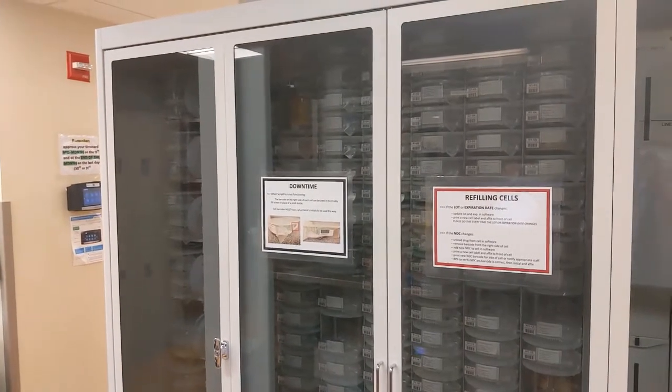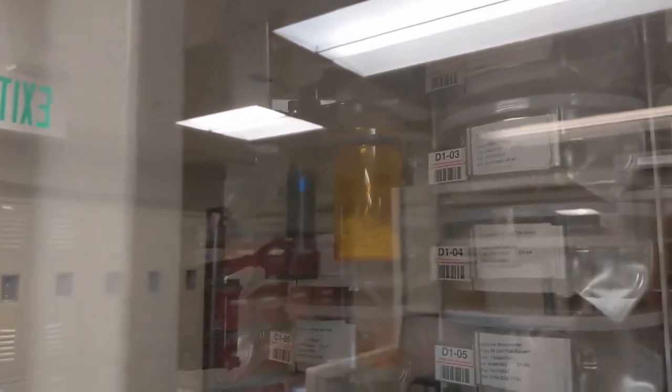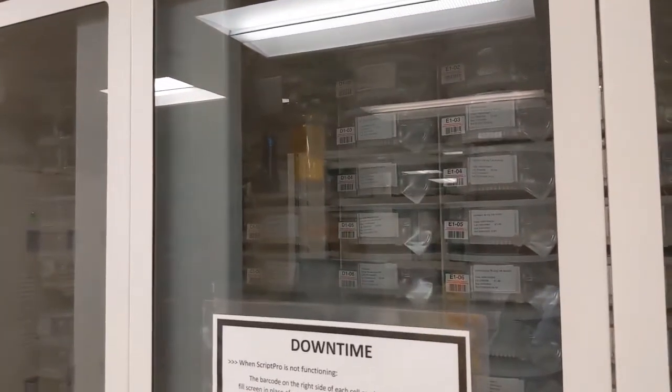Alright, so this is our Script Pro machine. We have a lot of our drugs that are housed in here in the outpatient pharmacy. As you can see right now, actually it's perfect timing. One of the prescriptions that we're trying to fill is housed in there. So the pills are being counted by the machine. It's spitting out directly into the bottle that it's going to be dispensed in. This one I believe is an atorvastatin, a cholesterol medication. And then we'll see here the arm that will take it back over here.